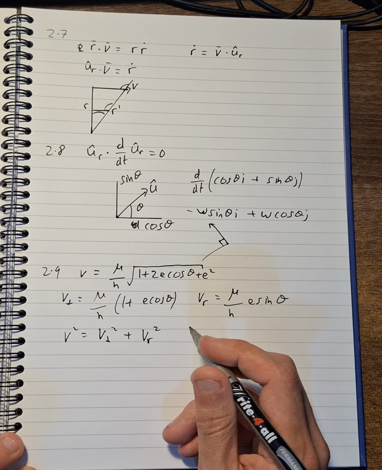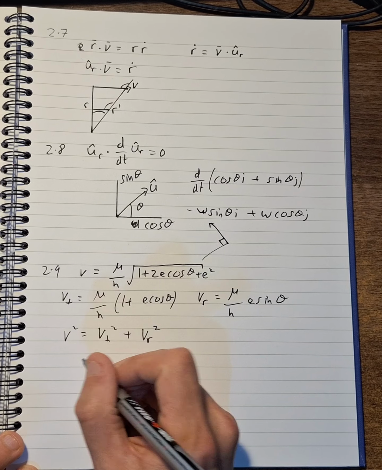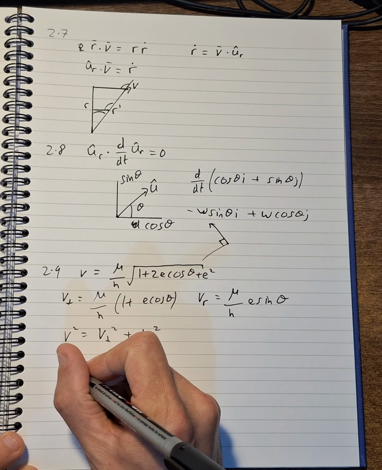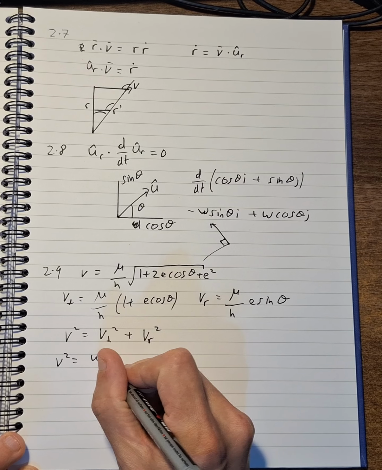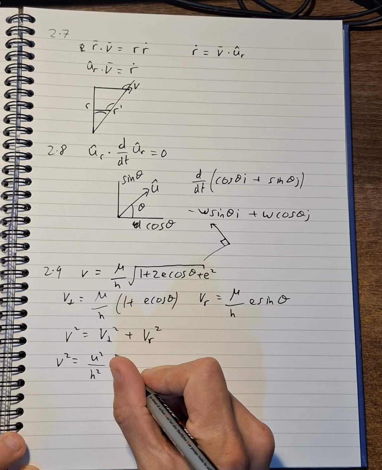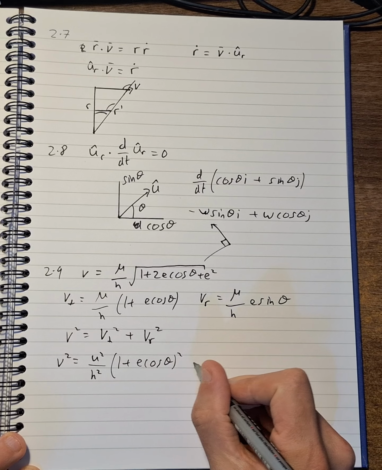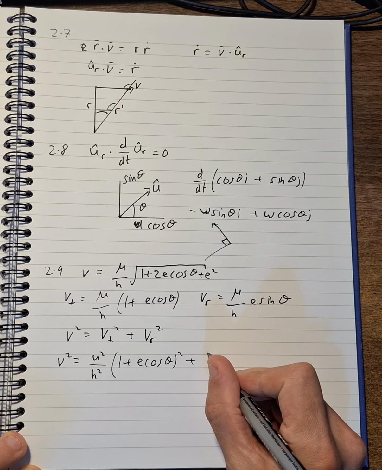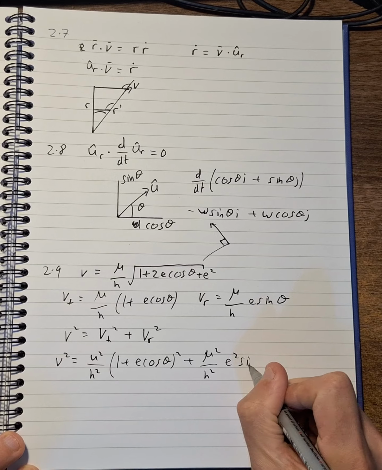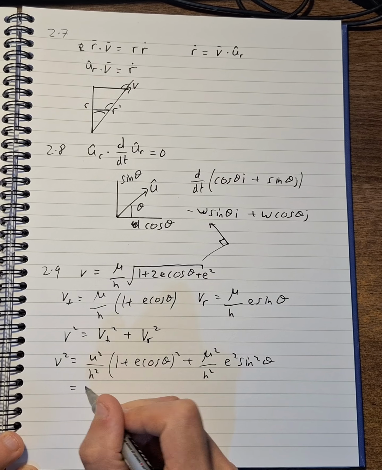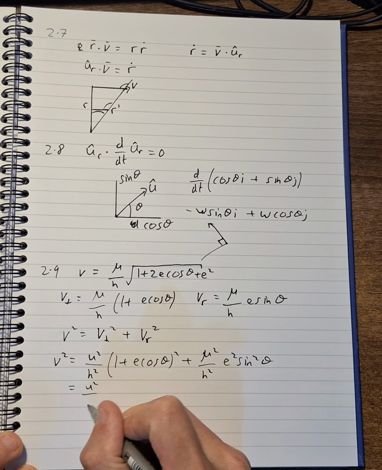And then if we work that out, which I'll do now, you're going to end up with v squared equals mu squared over h squared times 1 plus e cos theta squared, plus mu squared over h squared e squared sine squared theta. And this equals mu squared over h squared.